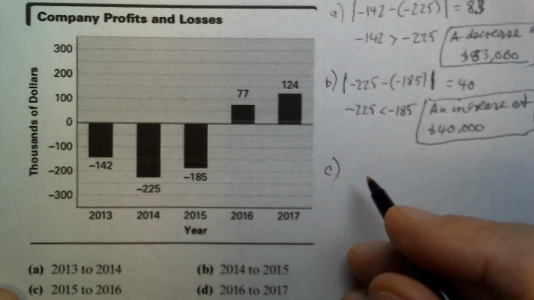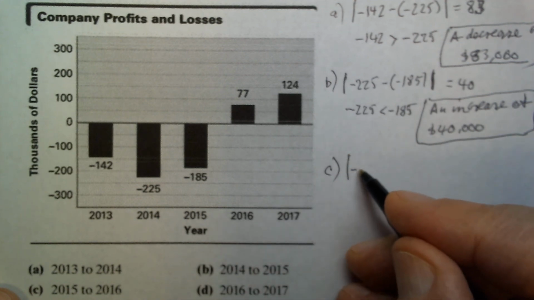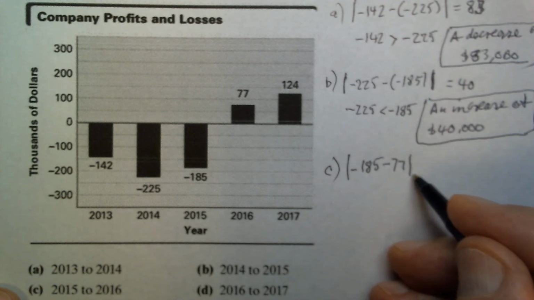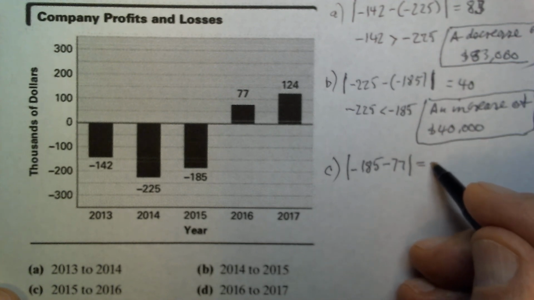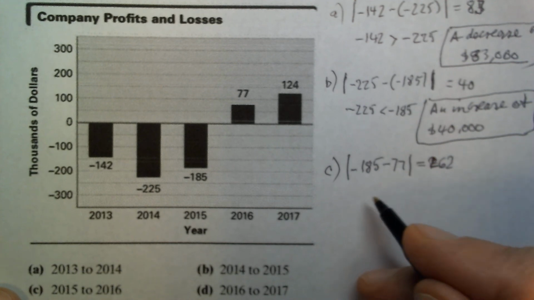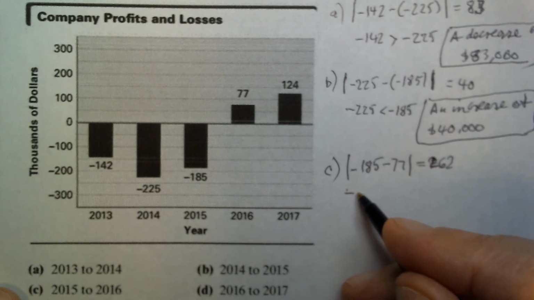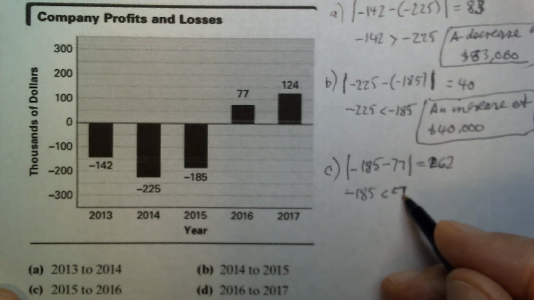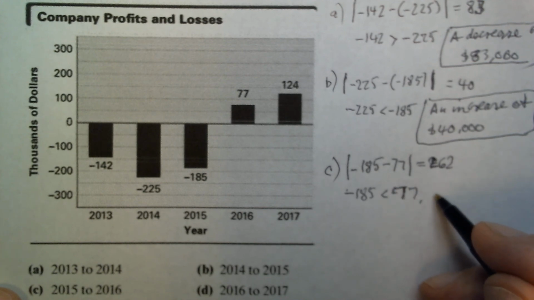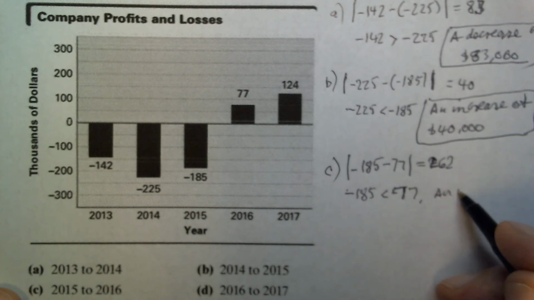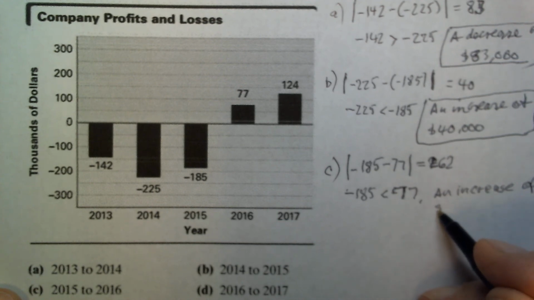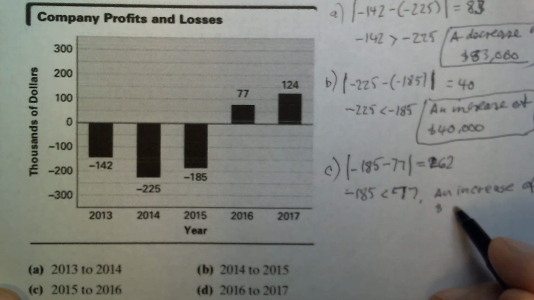And for C, we have minus 185 minus 77. So that's equal to 262. And because minus 185 is less than 77, it's an increase. So in other words, an increase of $262,000.